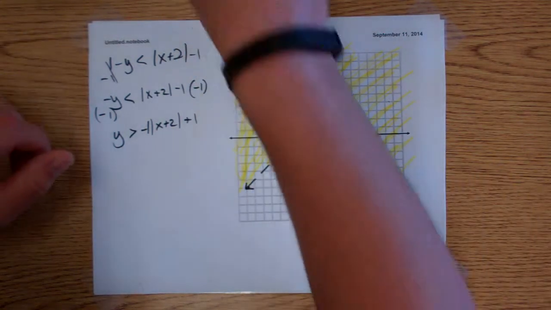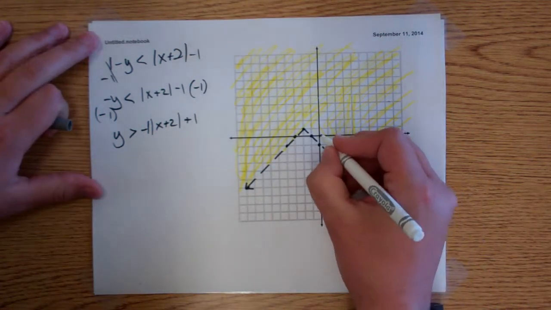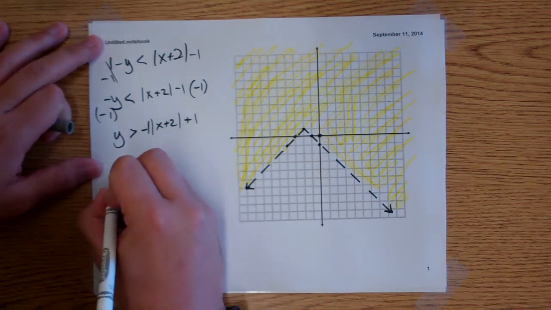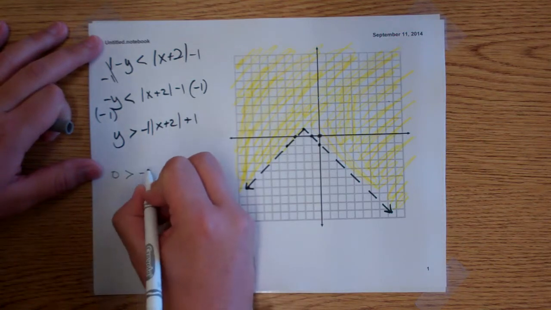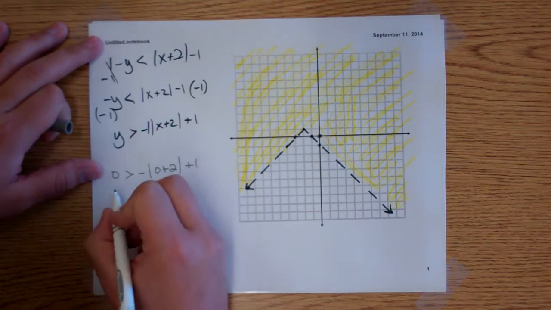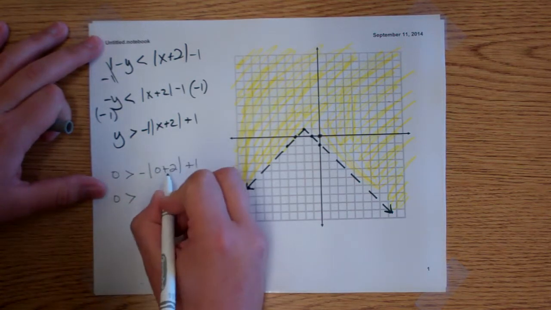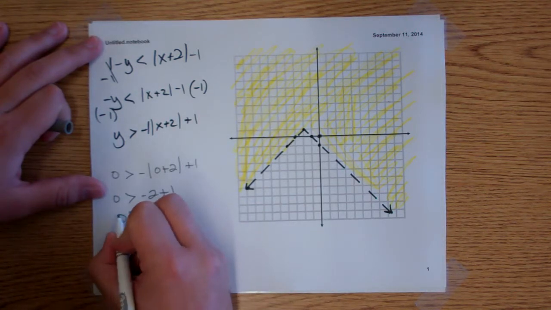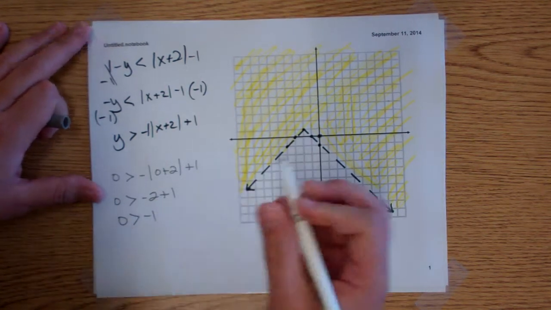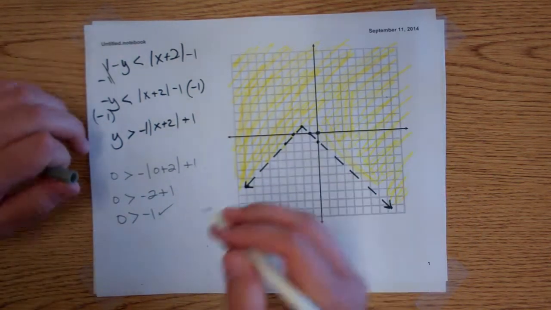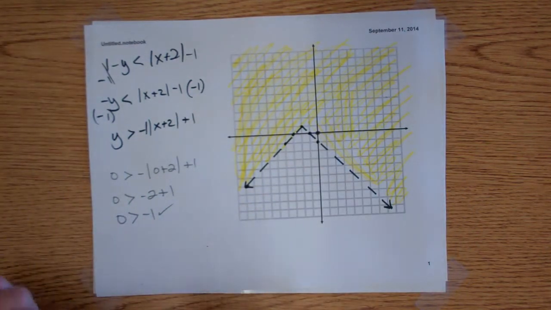All right. Now, just to make sure we shaded the right side, let's pull a test point. Let's do 0, 0. So 0 greater than negative the absolute value of 0 plus 2, plus 1. So 0 greater than, this is 2, so this is negative 2 plus 1. Negative 2 plus 1 is negative 1. Is 0 greater than negative 1? Yes, it is. So that confirms that we shaded the correct side.